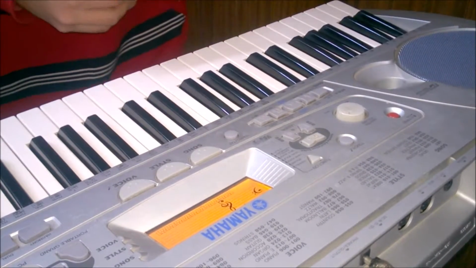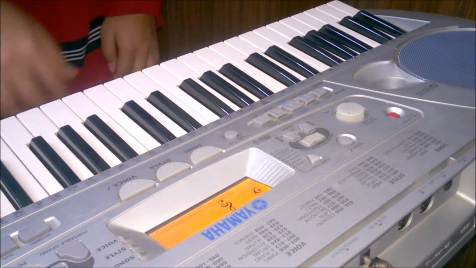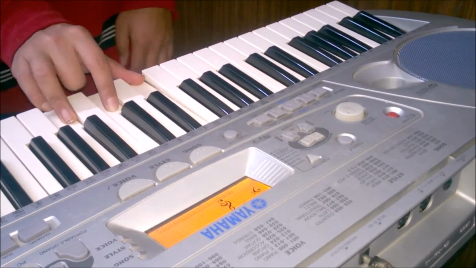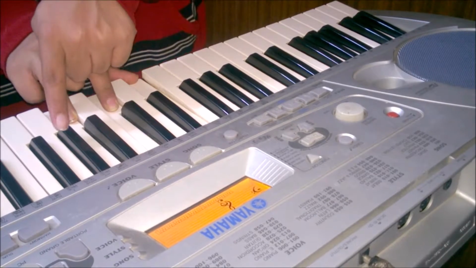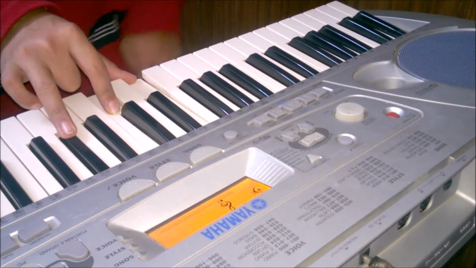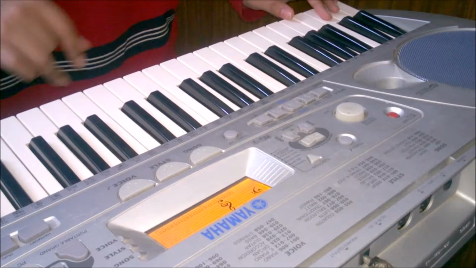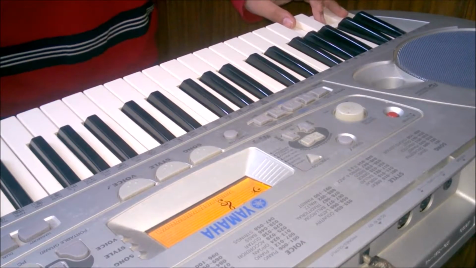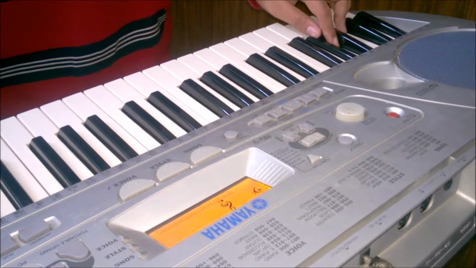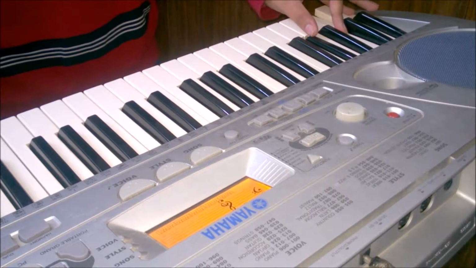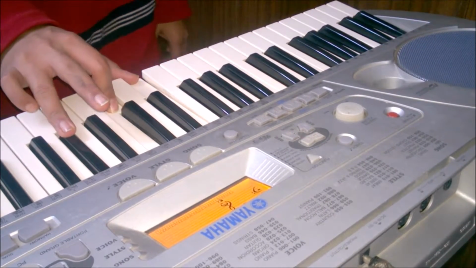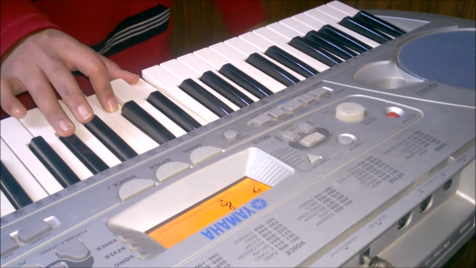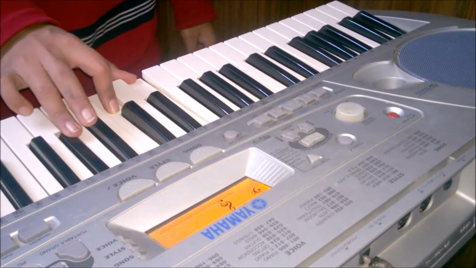Now let me tell you about the augmented chord as well. It's a C chord right here. If you take this note and move just a half step, then that is your augmented chord. Simply, if I play right here and move a half step here, that's an augmented chord. Simple. So it's a C chord here and a half step here, giving you an augmented chord. As simple as that.